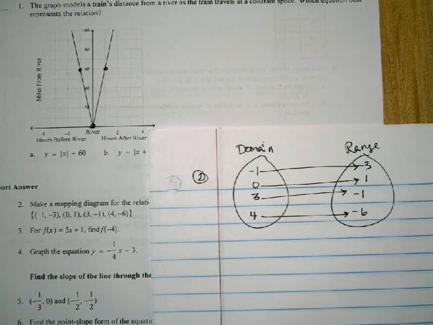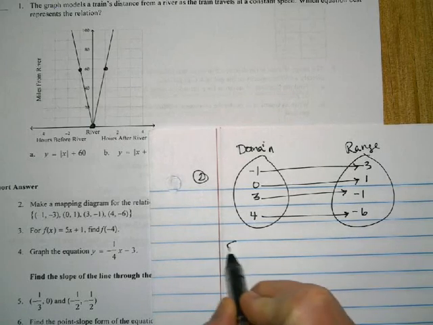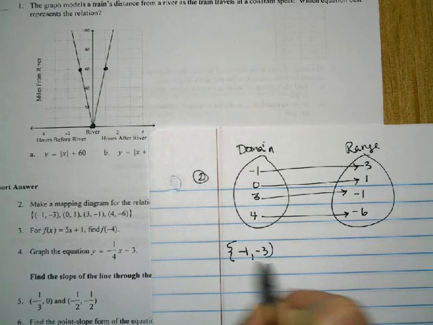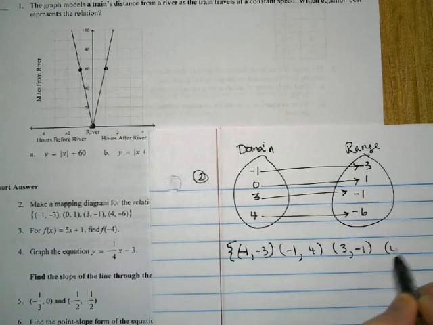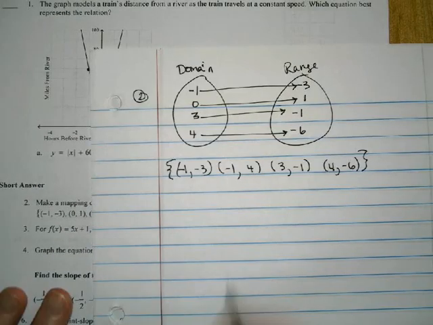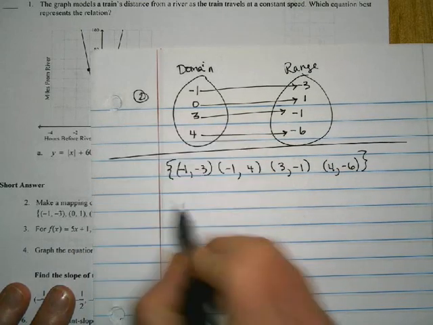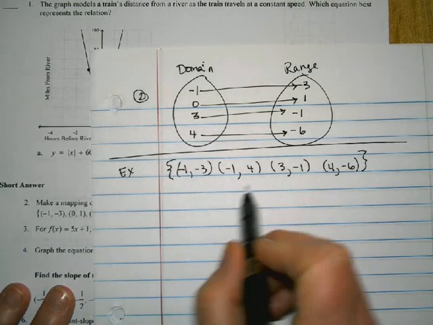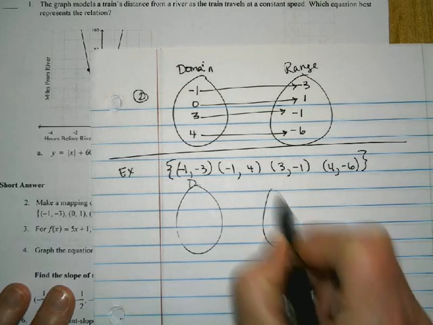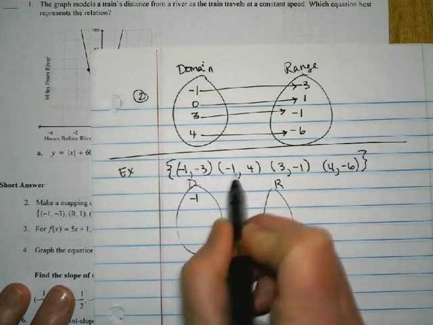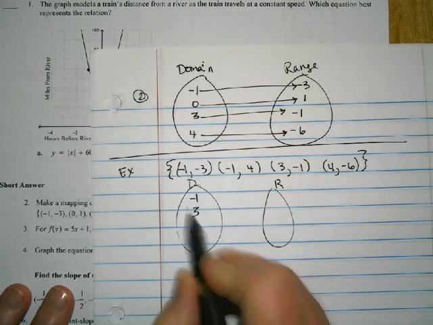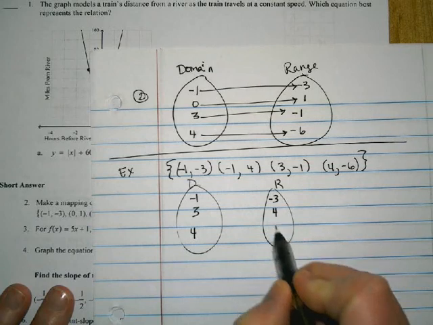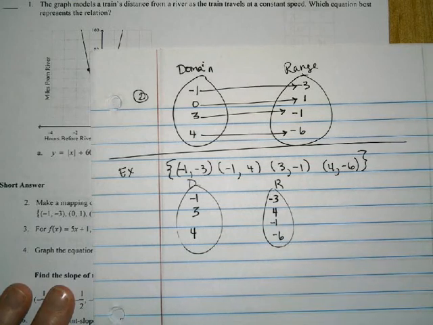I had a question this morning. They said, well, what if your relation had negative 1, negative 3, negative 1, 4, 3, negative 1, and 4, negative 6? What would you do if 2 of these were the same? This is just an example. I said, well, you would start out with your domain and your range. Negative 1, you only list it one time. You don't repeat it. And then 3, and then 4. And then your range would be negative 3, 4, negative 1, and negative 6. Then you draw your arrows.